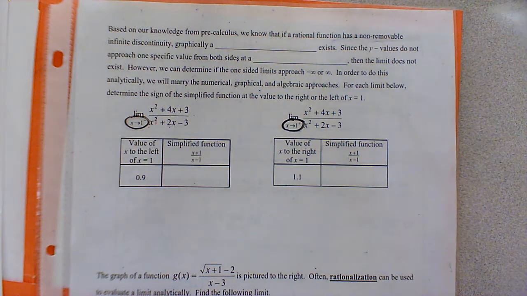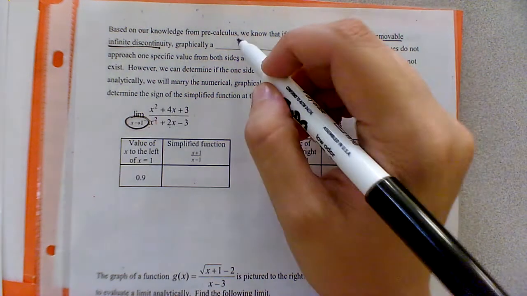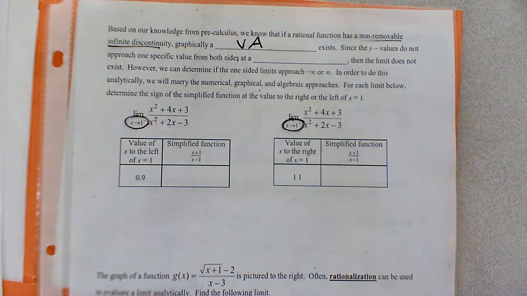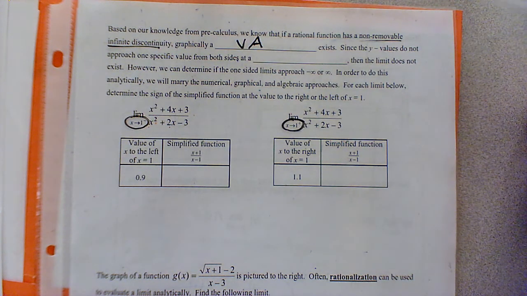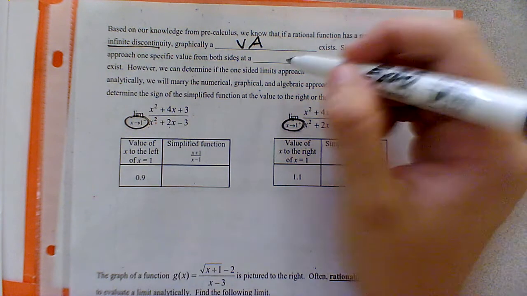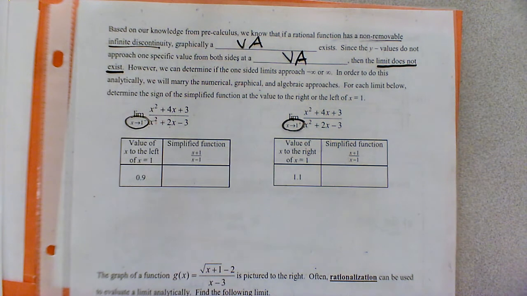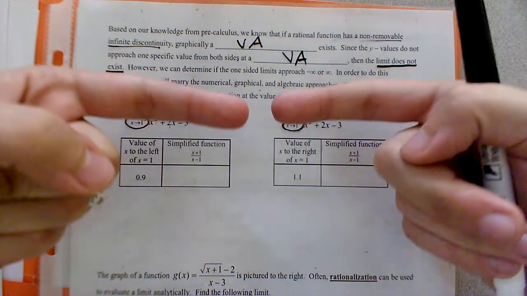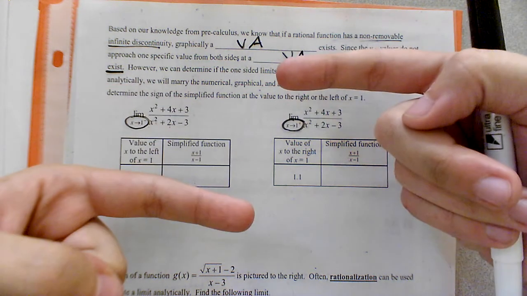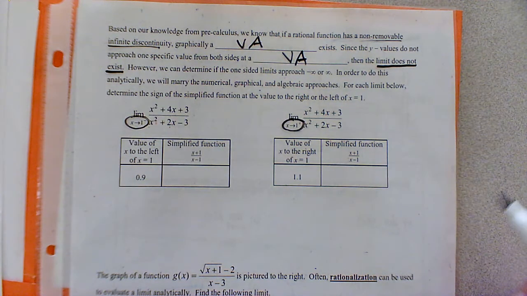So we know that if a rational function has a non-removable infinite discontinuity, that's a fancy phrase meaning vertical asymptote, and since the y values do not approach one specific value from both sides of a vertical asymptote, then we know the limit does not exist. That's our basic definition of a limit, how we must be meeting at the same point. If we don't, either a jump or an asymptote, the limit does not exist.